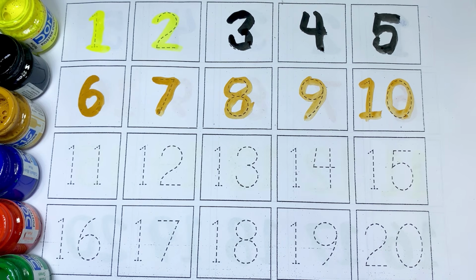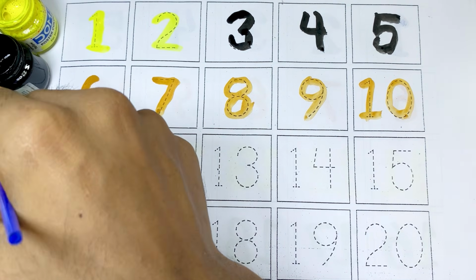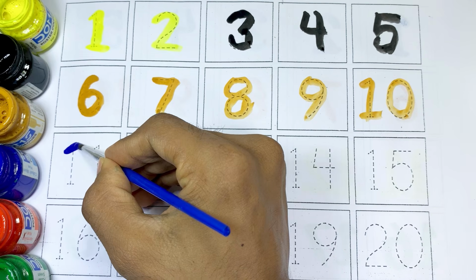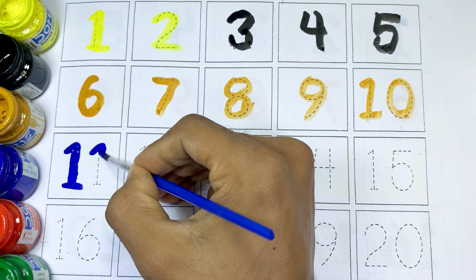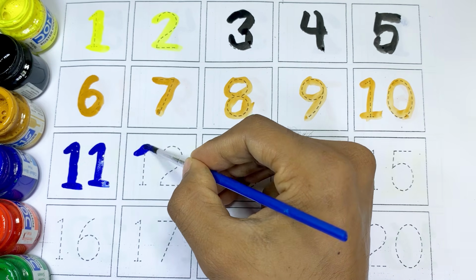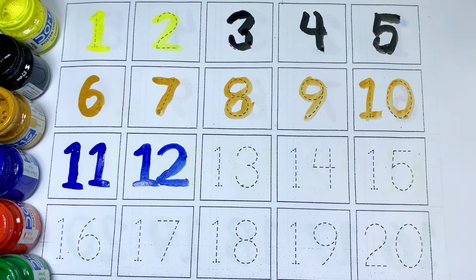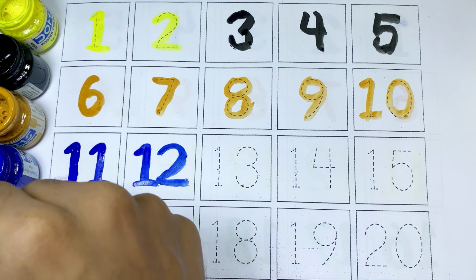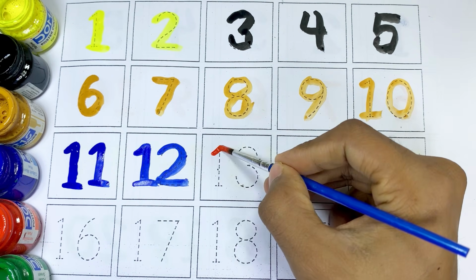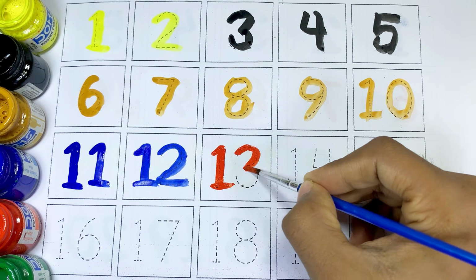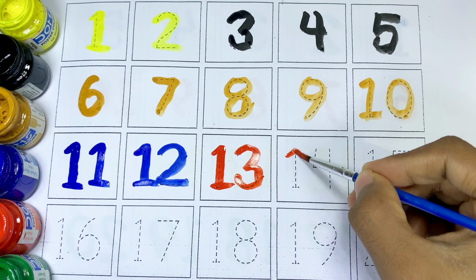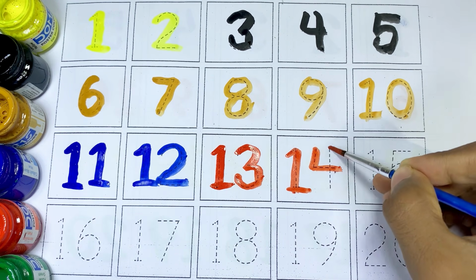It's now you draw 11. The numbers of 11 and use blue color. 11, 12. It's now you draw 13. The numbers of 13 and use red color. 13, 14.